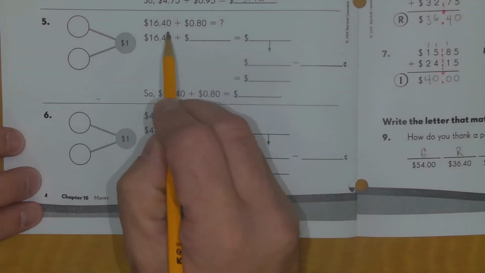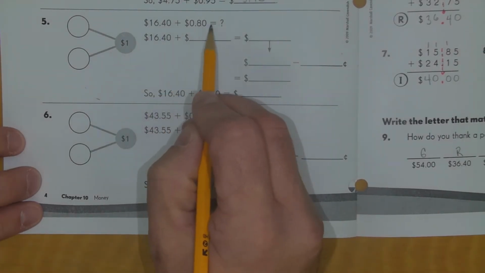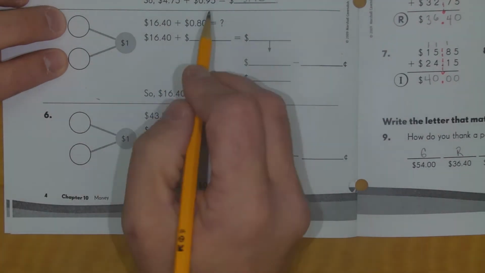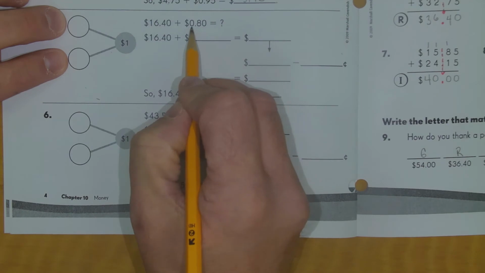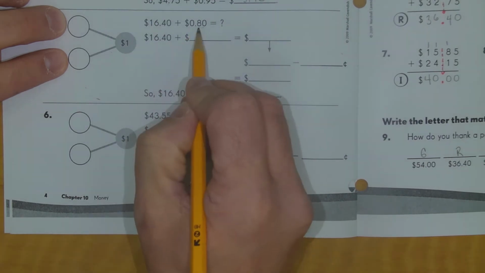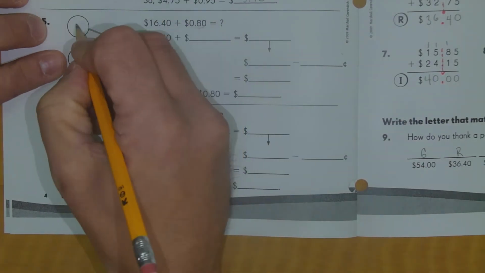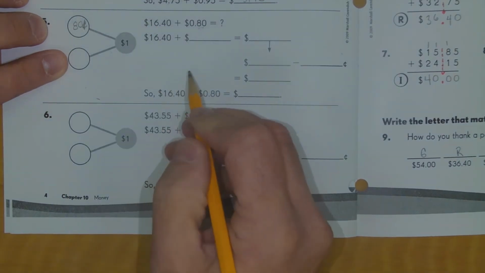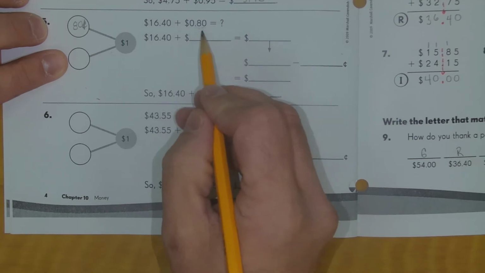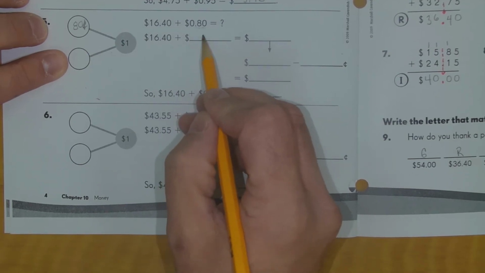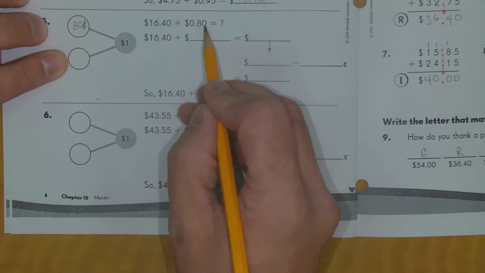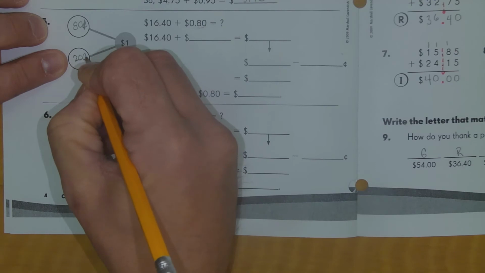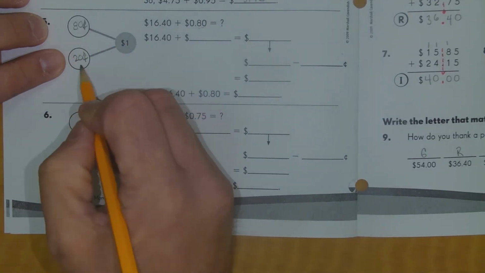So again, $16.40 plus 80 cents equals something. Here they leave you with 2 blanks in your number bond. I know that they're trying to get me to $1 here for this number. So I'm going to put my 80 cents up here because I know that one goes there. And then I also know, before I even look at the problem, that they want me to get to $1. So I know 80 cents to get to $1, I need 20 more cents. So I'm going to add that 20 cents here. Now I have these numbers I can use.